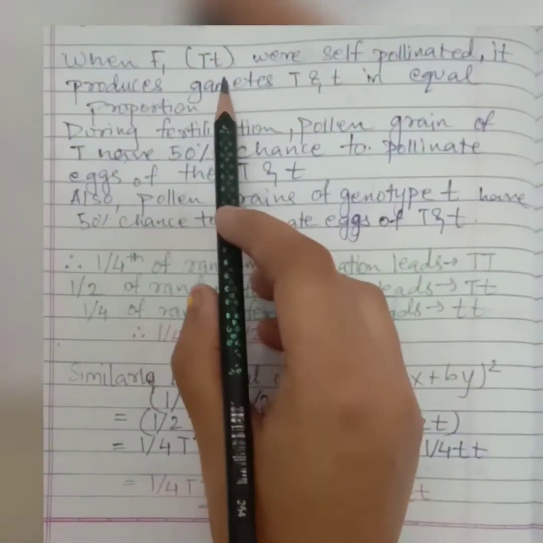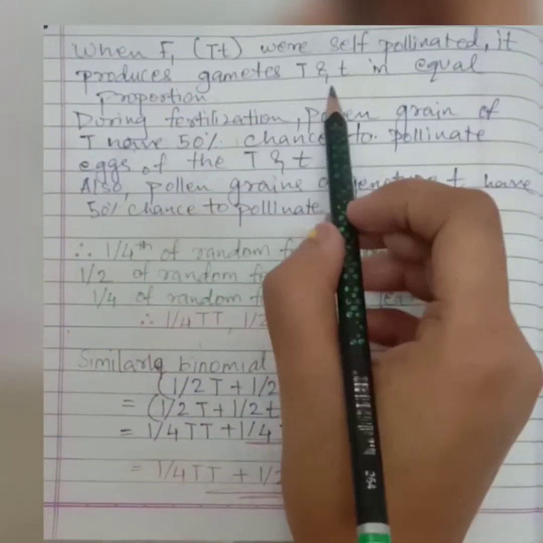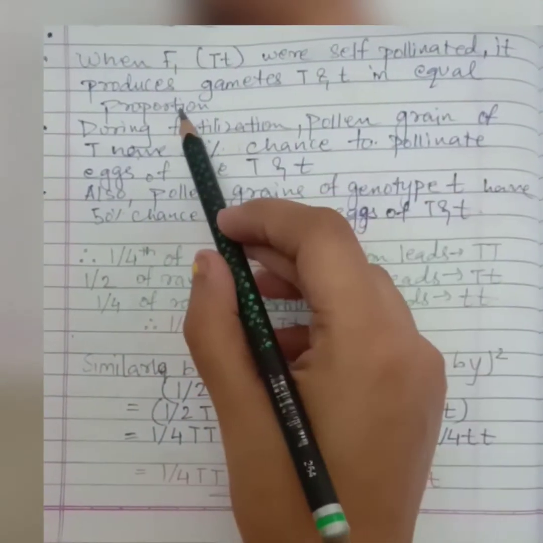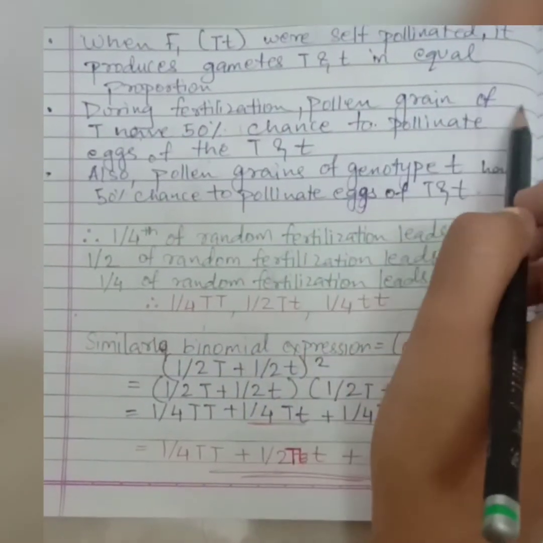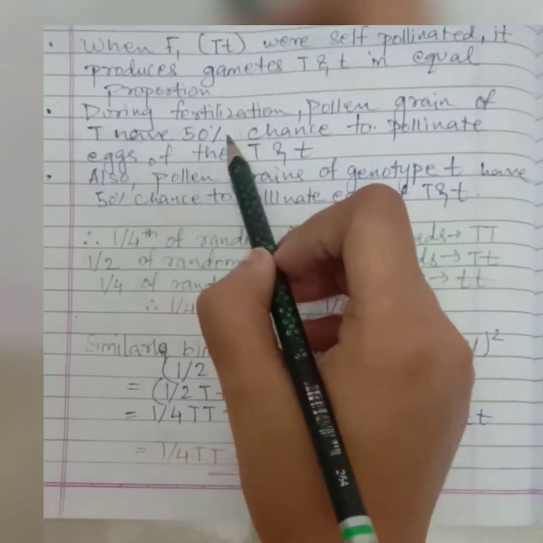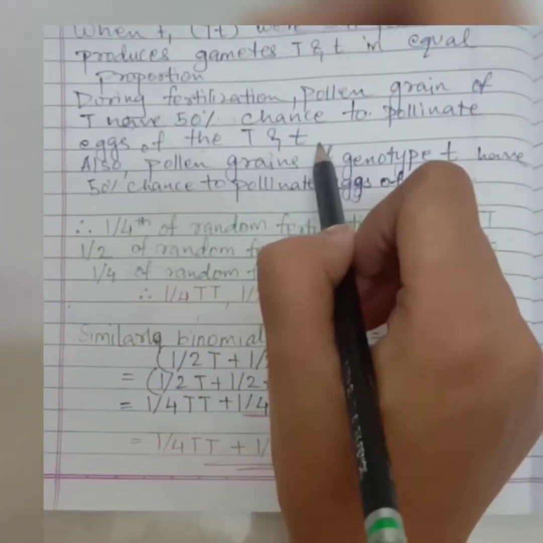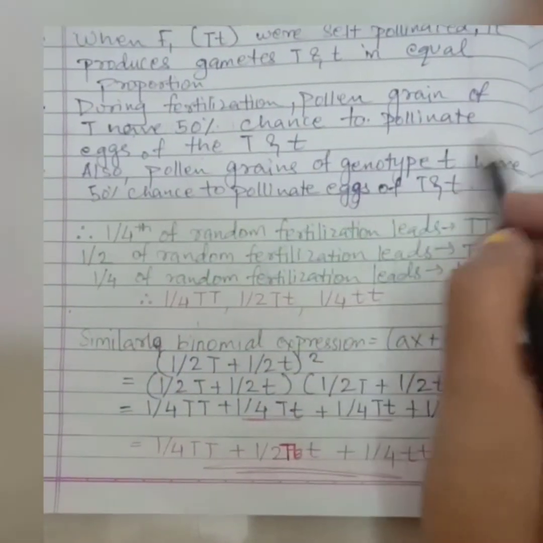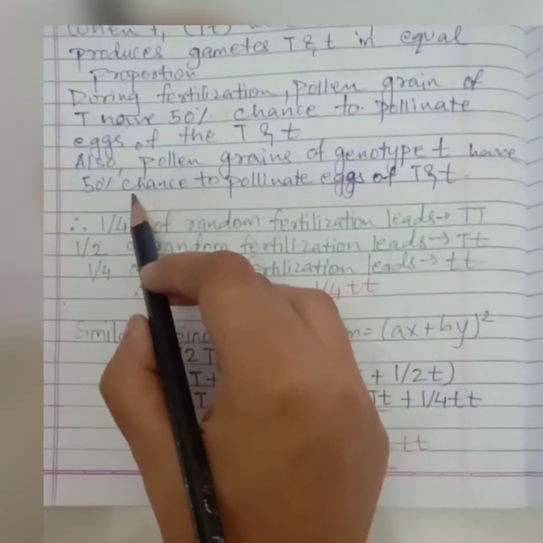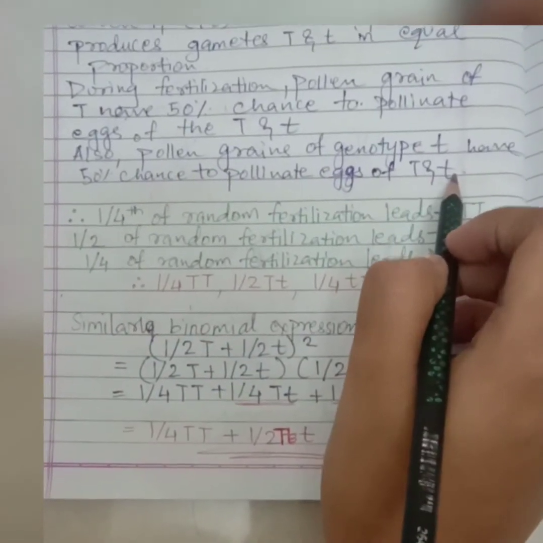When a Tt plant is self-pollinated, it produces gametes T and small t in equal proportion. During fertilization, the pollen grains of T have a 50% chance to pollinate eggs of T and small t. Also, the pollen grains of small t have a 50% chance to pollinate eggs of T and small t.